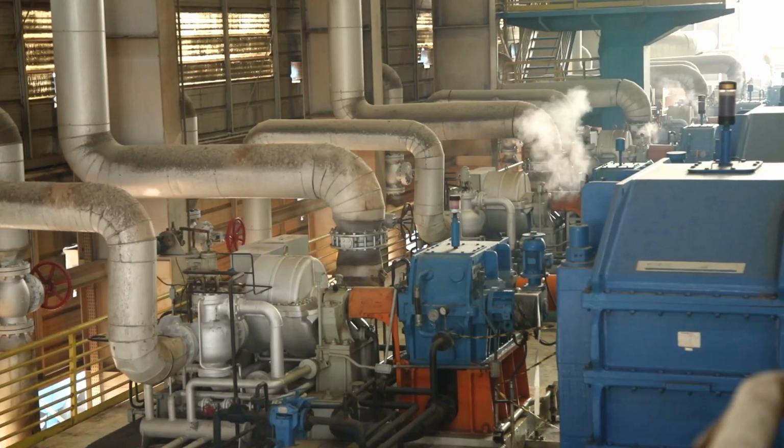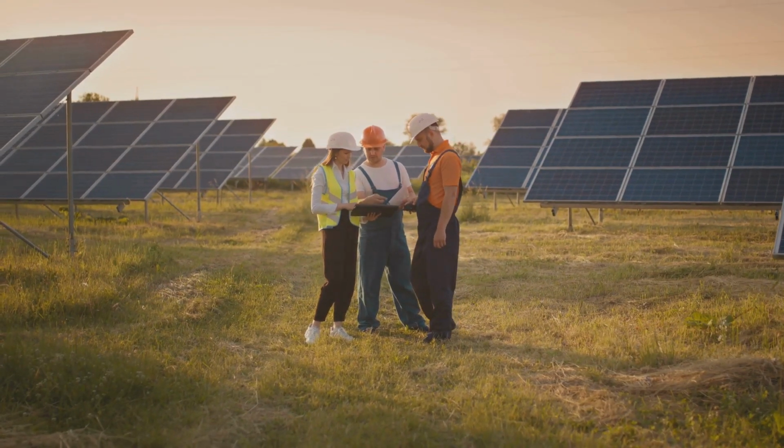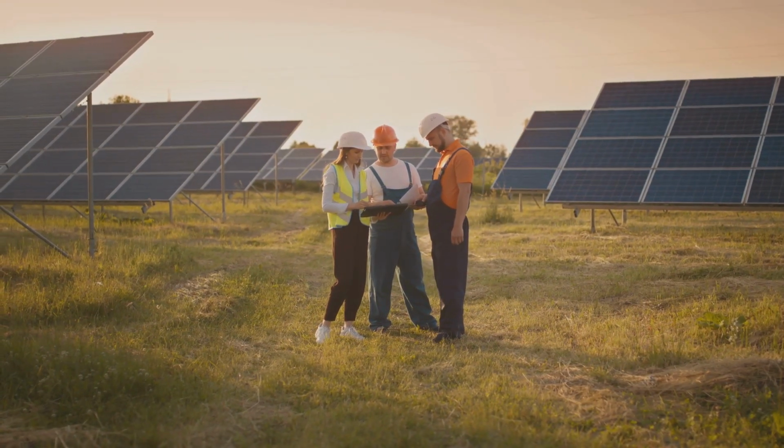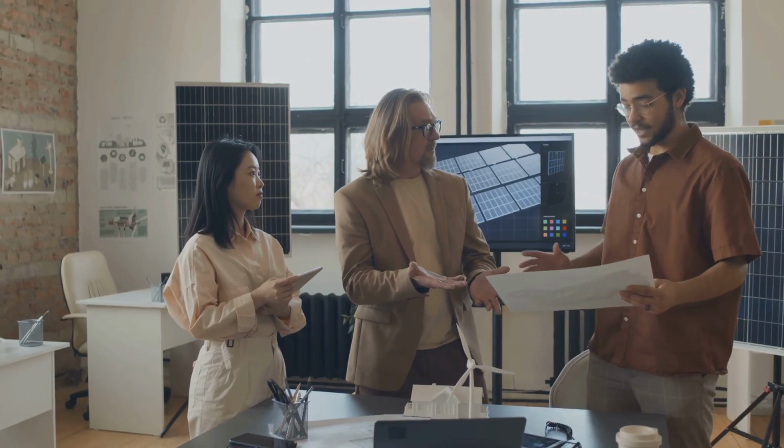By improving energy efficiency, cutting waste and reducing costs, power factor correction provides long-term financial and environmental benefits. If your organization isn't optimizing power factor yet, it's worth taking a closer look. The savings could be significant.